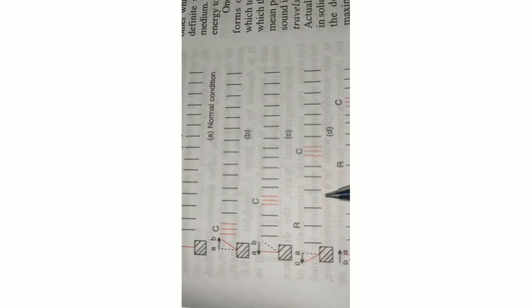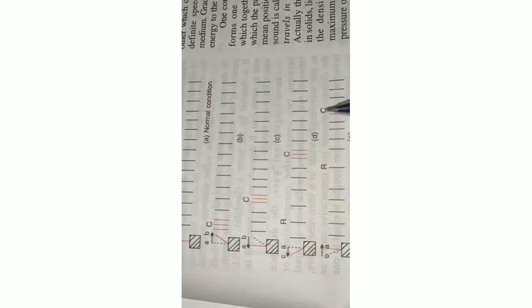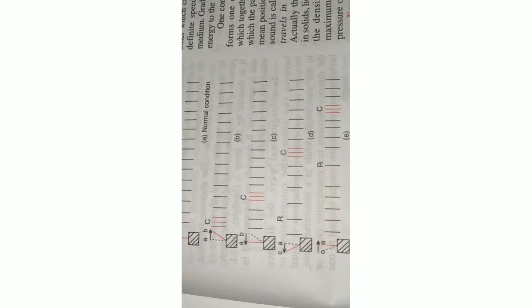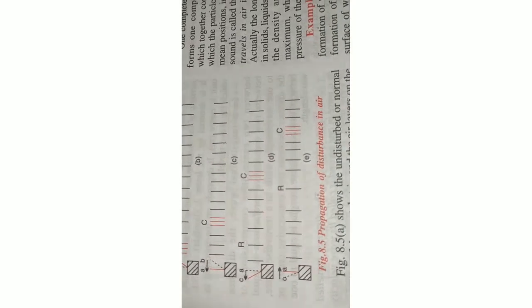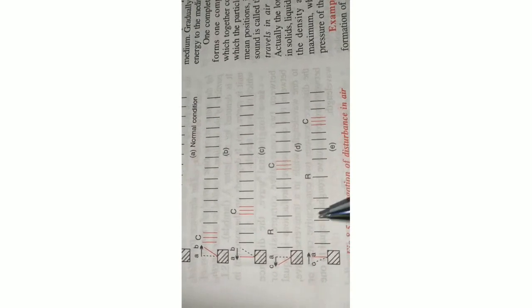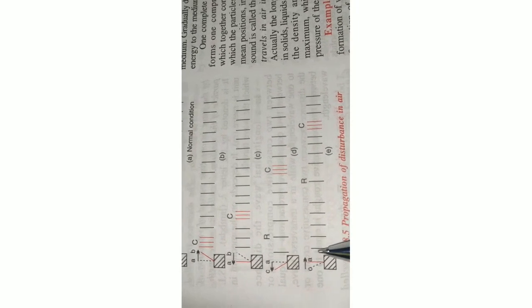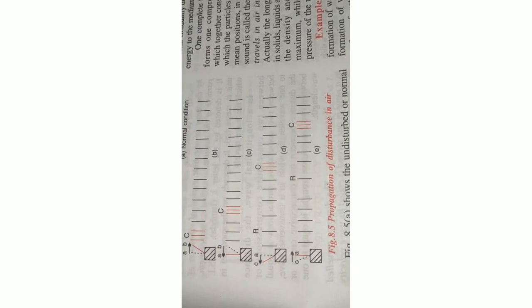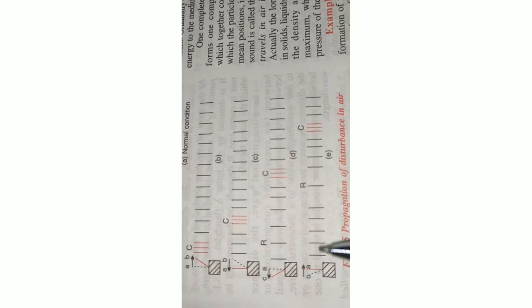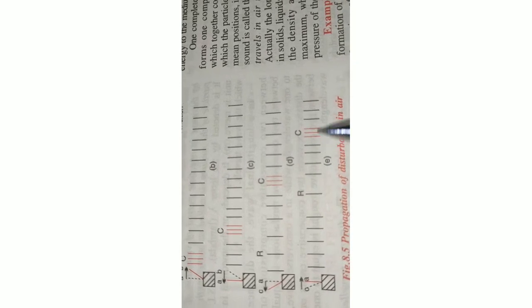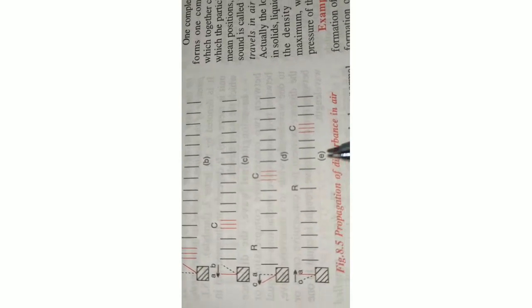Now this is how the compression and rarefaction travel from one particle to another. Now you saw how compression is traveling ahead and how rarefaction is traveling ahead. Now, once we have this, we find that this is the direction of wave propagation, and also the particles of the medium are vibrating in this direction to form compression, rarefaction, compression, rarefaction, and the direction of wave motion is also along the same line. So this is known as longitudinal wave.